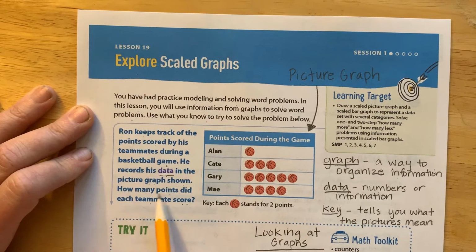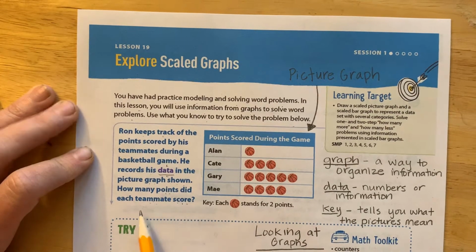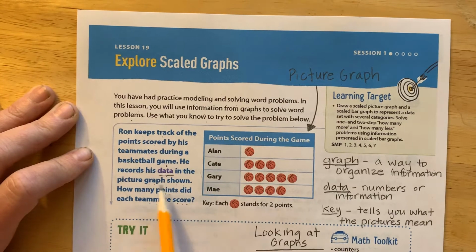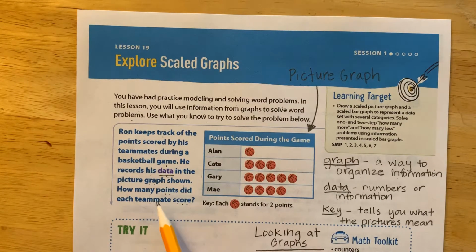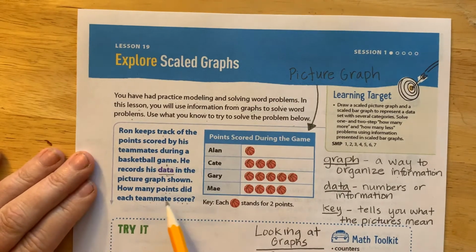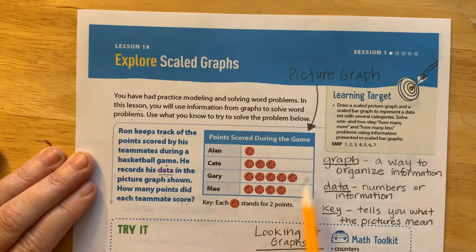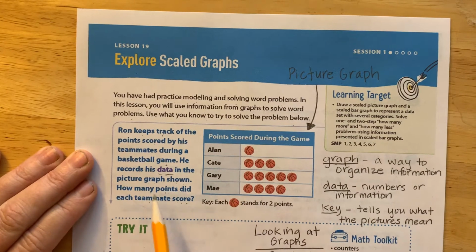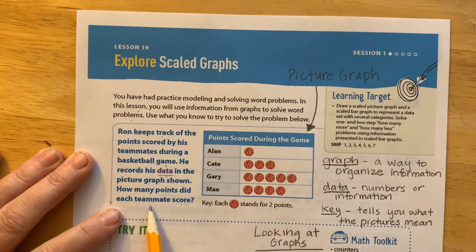That's right. How many points did each teammate score? So before I can pull that information out, I need to make sure I understand everything about a picture graph and how to read a graph. So at this point, I'm going to kind of teach you how to read a graph, and then we'll come back and answer this question.